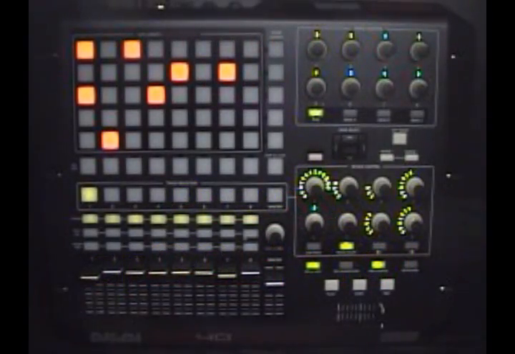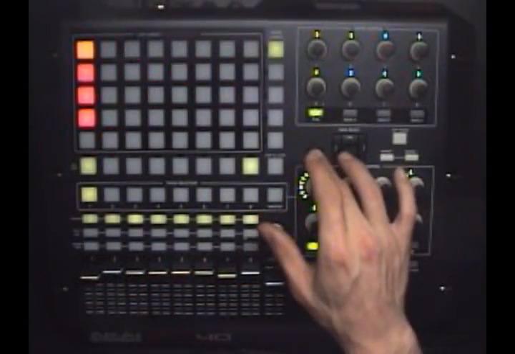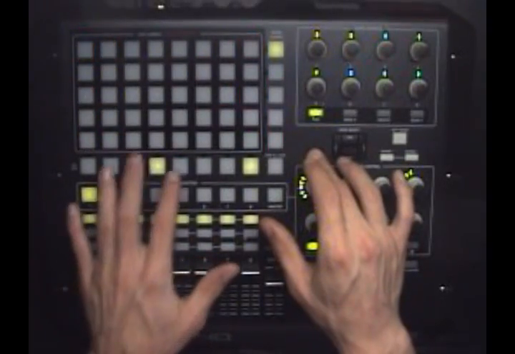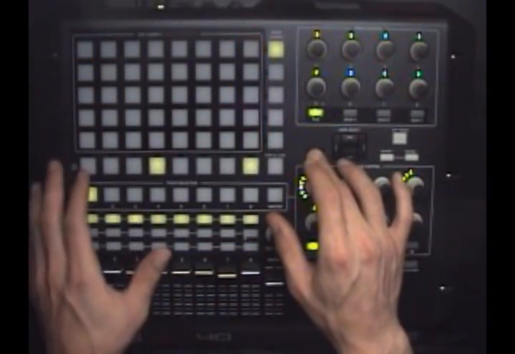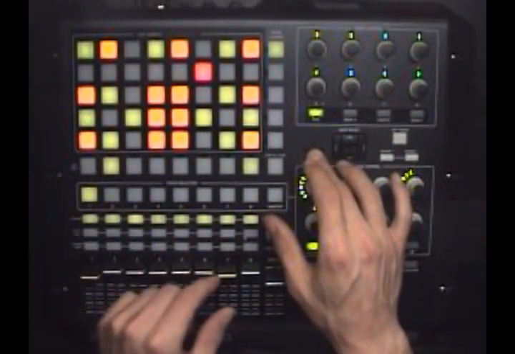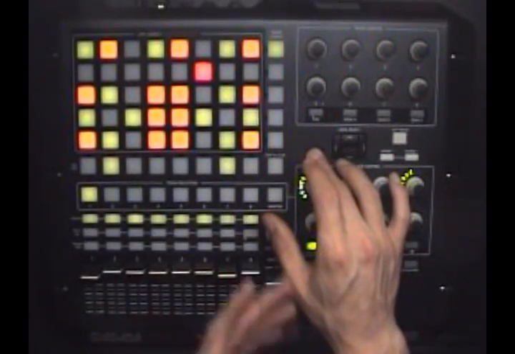The 2 presets I just showed you can be combined into a single preset, so you have your clip launch modes over here, and then your track control modes over here. Alright, and these are independent, so you could be in a navigation mode over here, and volume mode over here, or what have you.